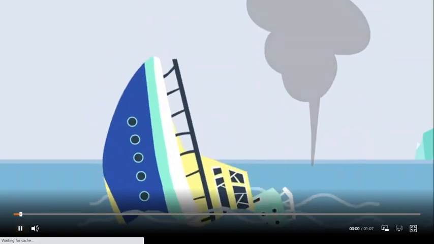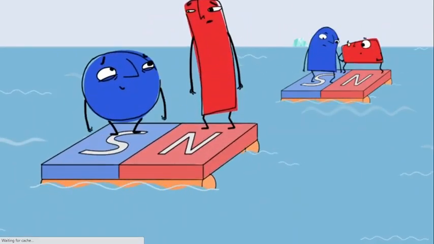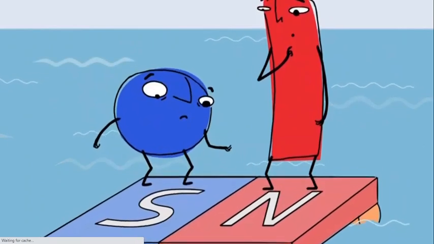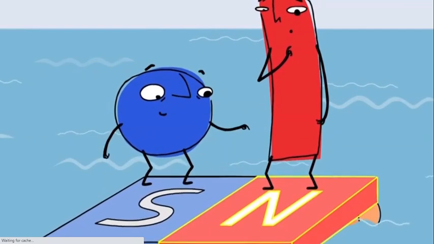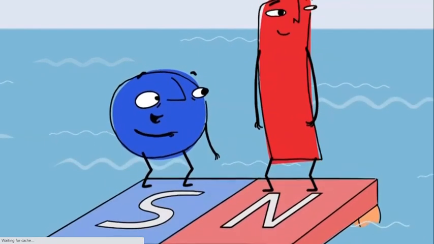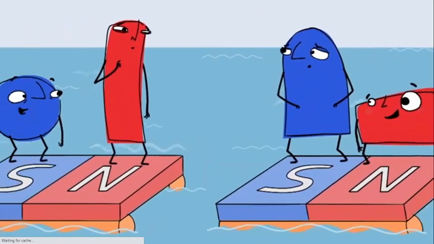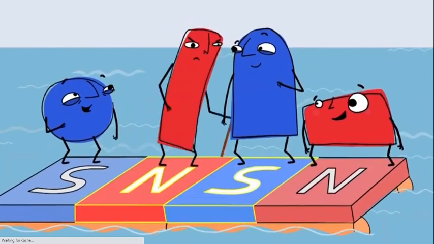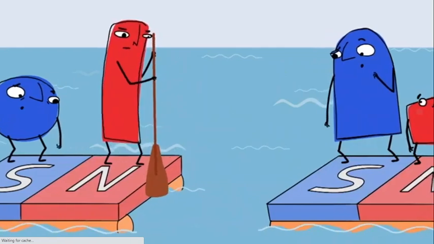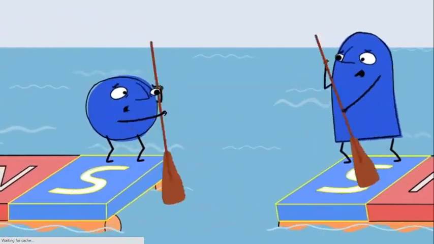Phew, that was close. Lucky these were here, really. They look like magnets. Yes, look, they've got two poles, a north and a south. Even if the magnets aren't touching, they can exert a force on each other. Are you stuck? The opposite poles of a magnet attract one another, and poles that are the same, south and south for example, repel one another.